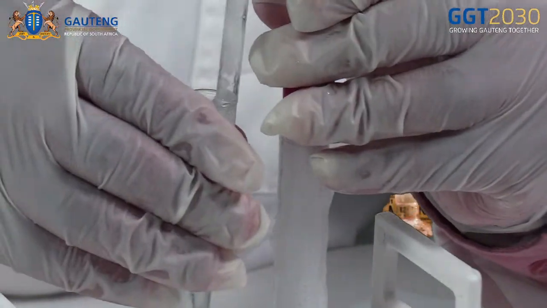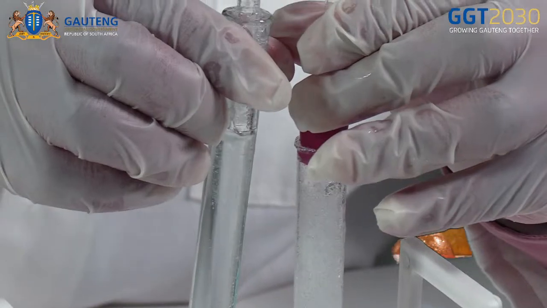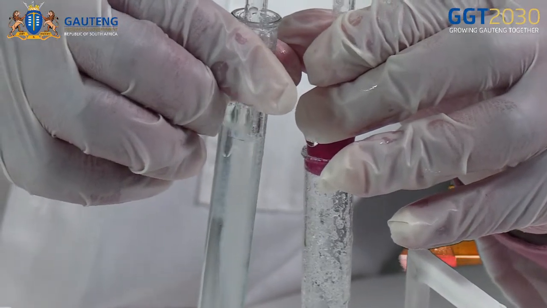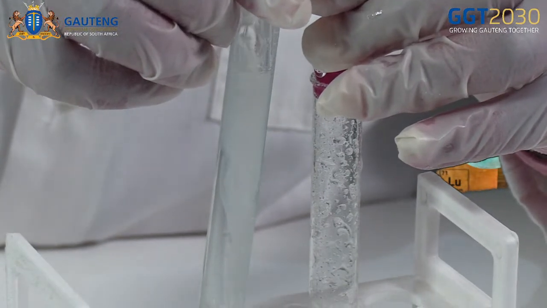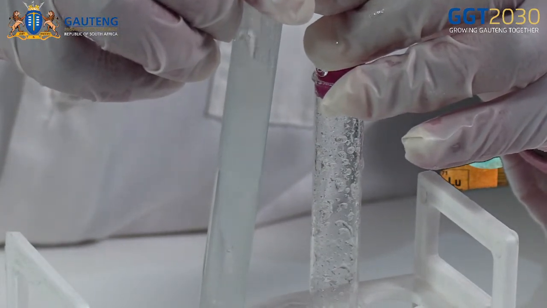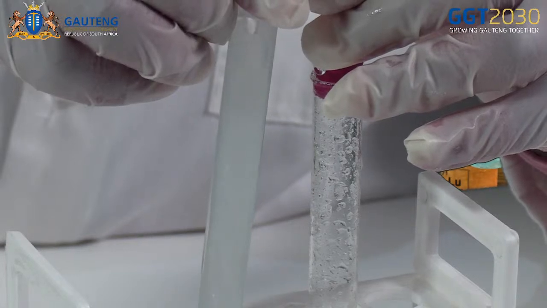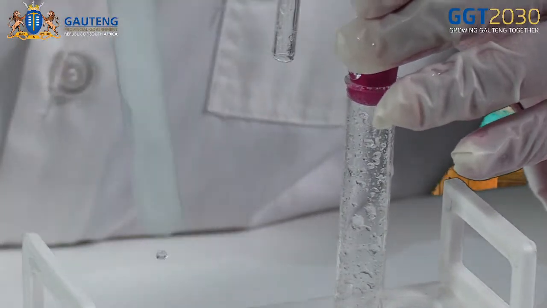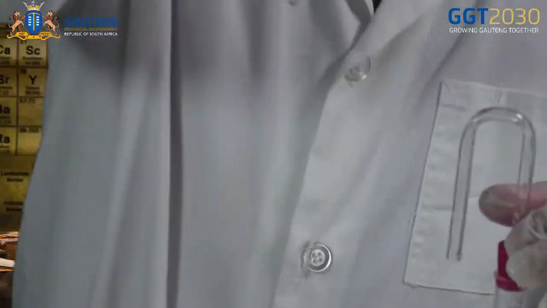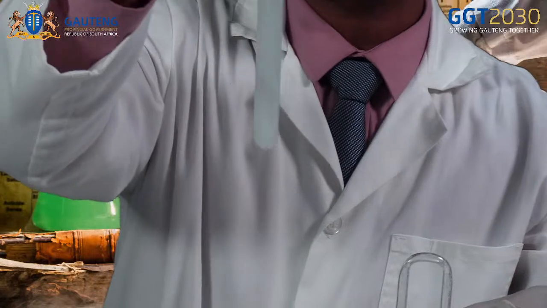Right, look at that reaction, right? Now observe what happens to the lime water. Hmm. Right. Look at what happened to this lime water. Look at the color change, right?